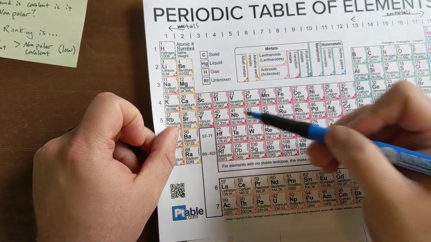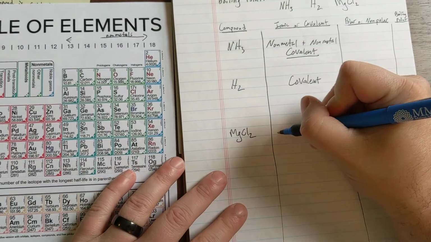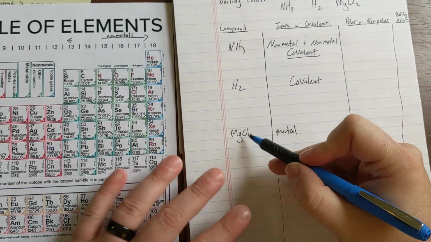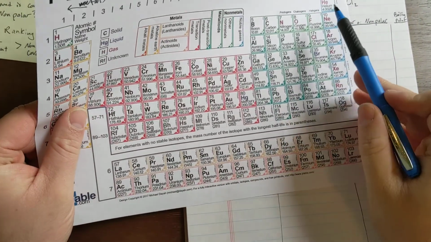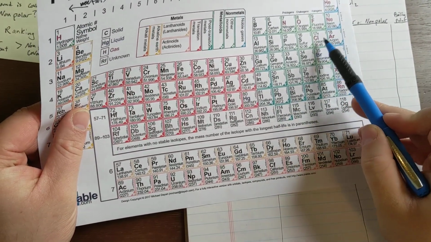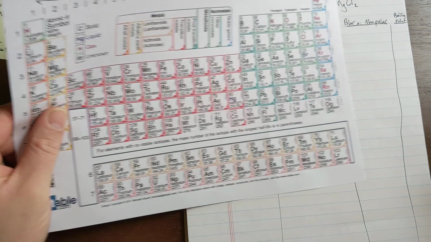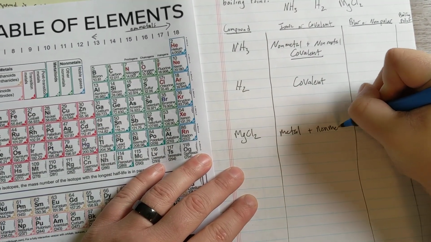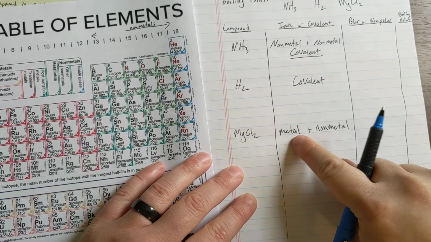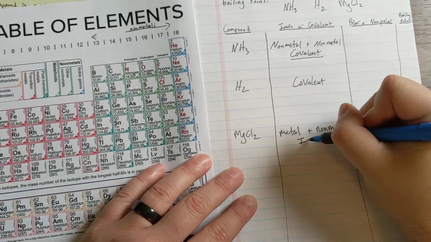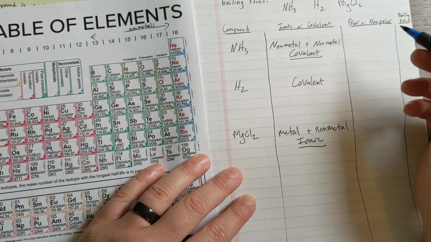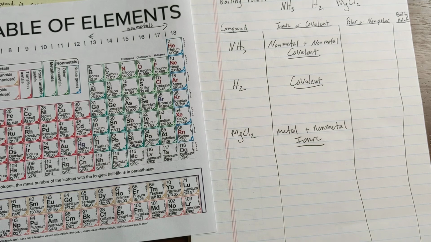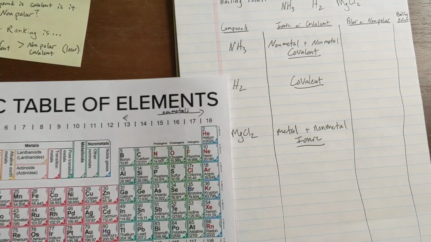So this time we have a metal, and then chlorine. Chlorine is over here, group 17. It falls under the nonmetal category. So this time we have a metal and a nonmetal, and because of that, this is considered ionic. So we have 2 covalent compounds and an ionic compound in this problem. All right, so that's the first step.